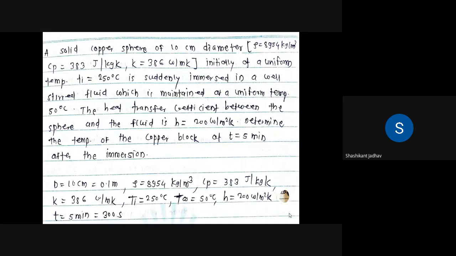Then density is given 8954 kg per meter cube. Then Cp is given. Write down Cp is equal to 383 joule per kg Kelvin. Then K, thermal conductivity, is given. K is equal to 386 watt per meter Kelvin.